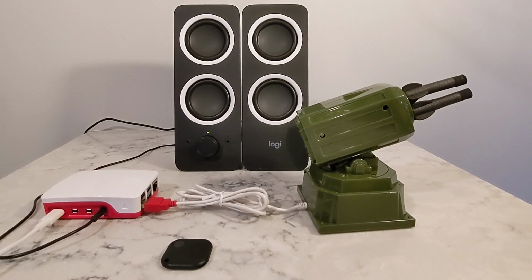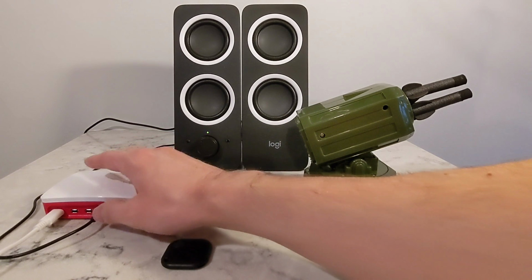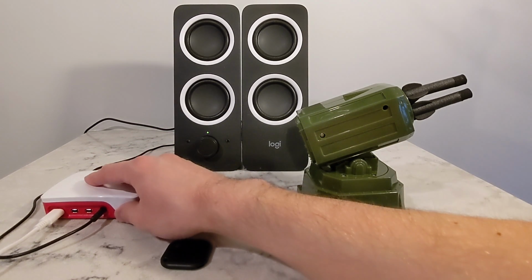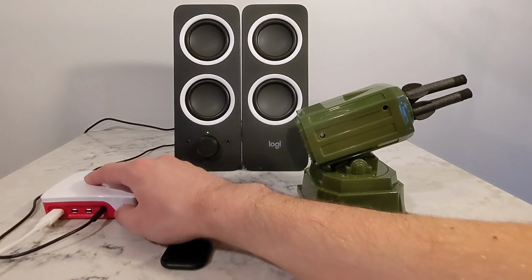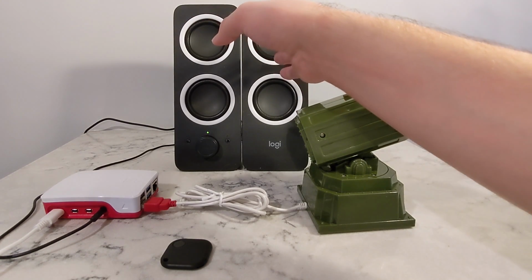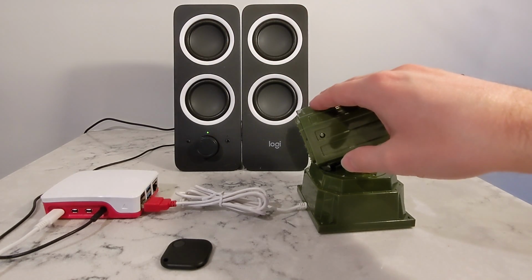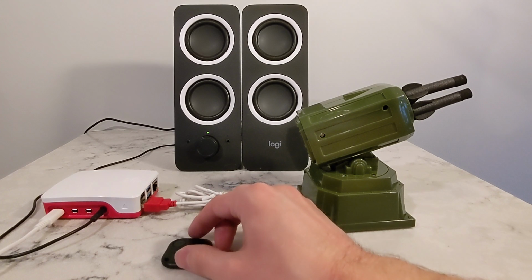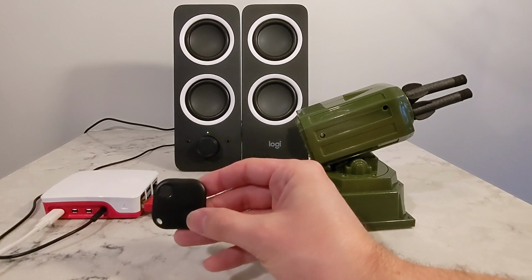This is the reminder launcher. Everything is controlled by a Python script running on this Raspberry Pi 4. Connected to the Pi, we have a set of speakers for sound effects and a USB-powered missile launcher. The last piece of the build is this Bluetooth low energy beacon.